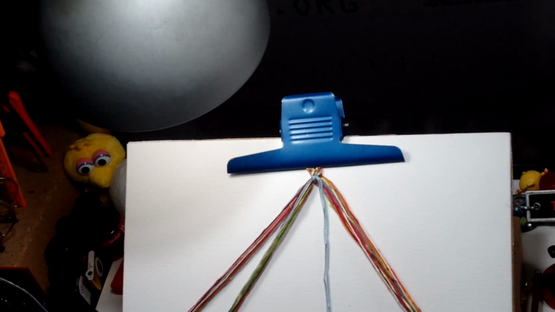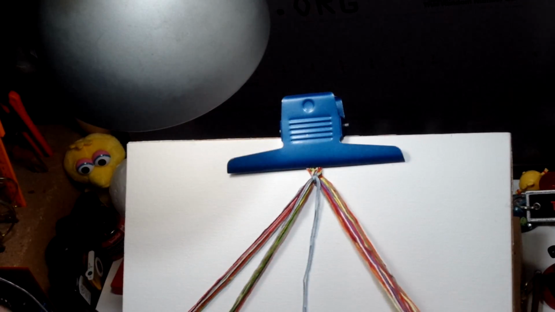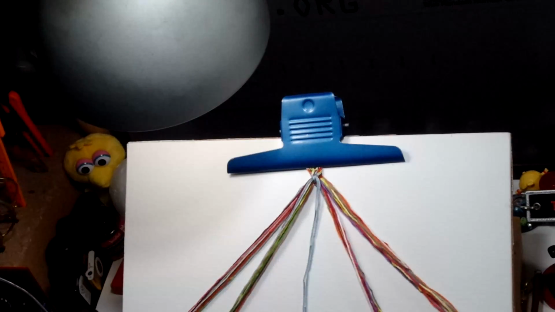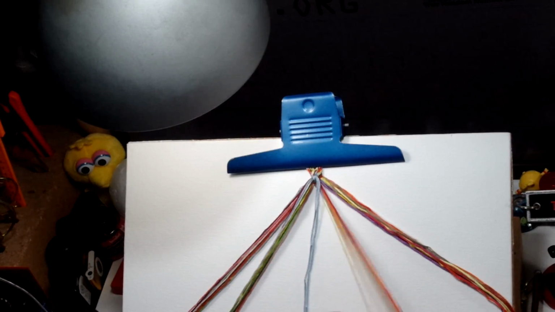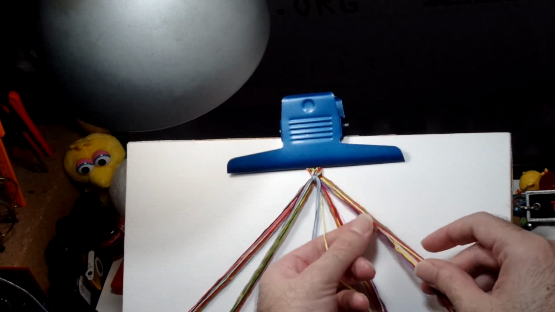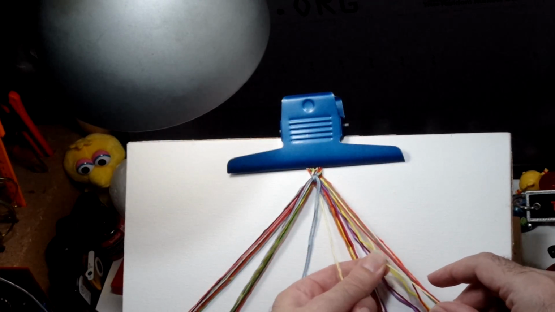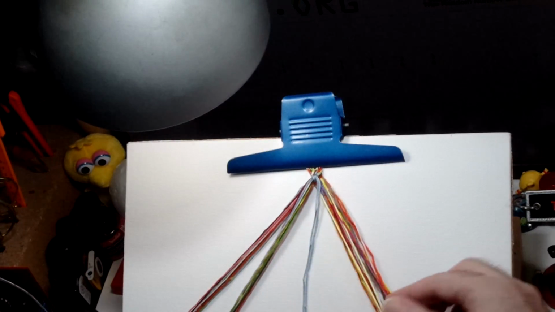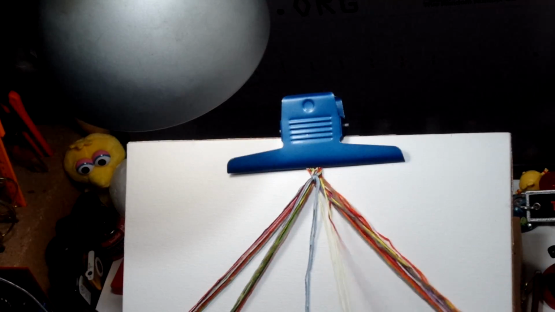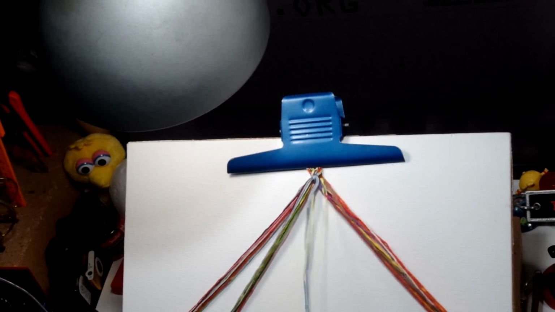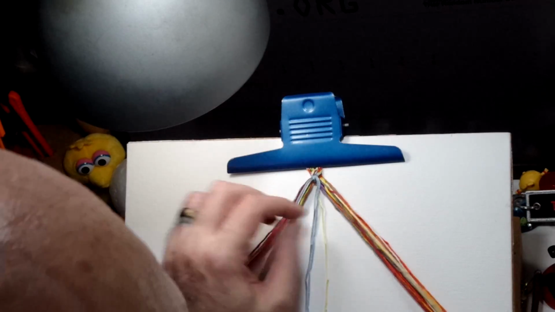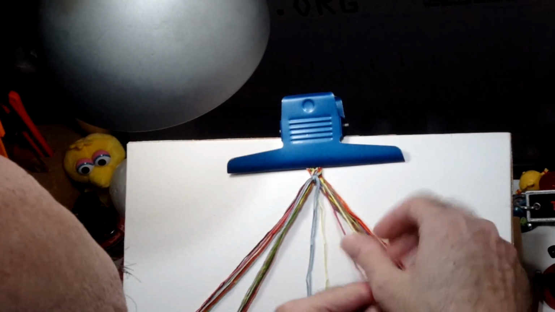Alright. Now two from this side. Since there's two different bundles here, if I get them kind of pulled apart, I can actually better see which are my two groups to pull from. So there we go. Here are two. If I untangle this, I can get this closer to the top.